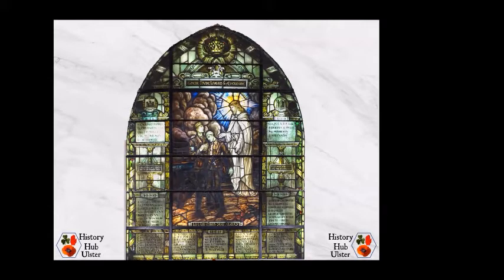The central portion is dominated by a representation of a painting called The White Comrade. This was painted in 1915 by George Hillyard Swinstead. The artist used two injured soldiers, who were at Maudsley Hospital, as his models for his painting.